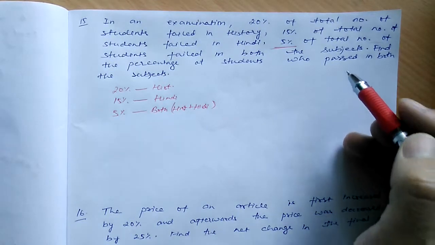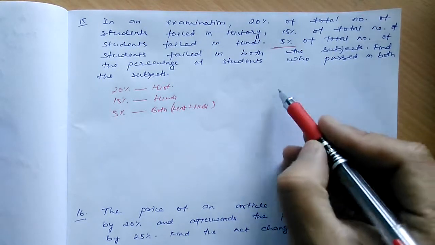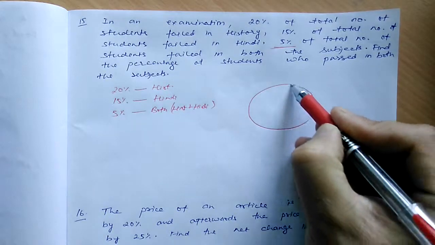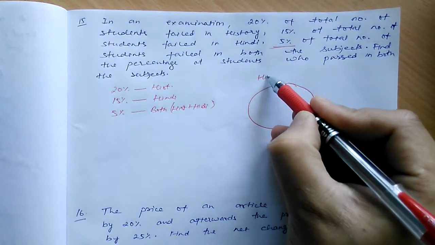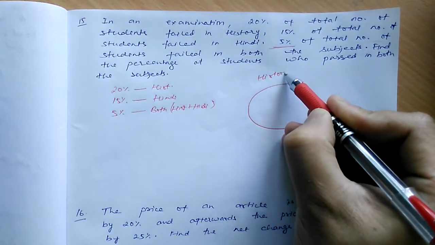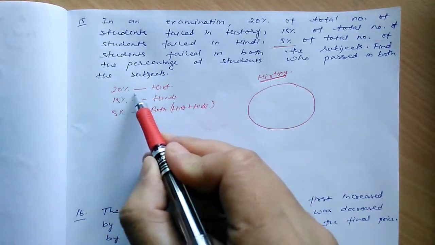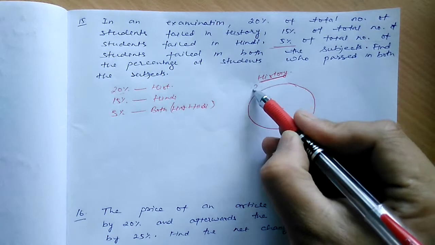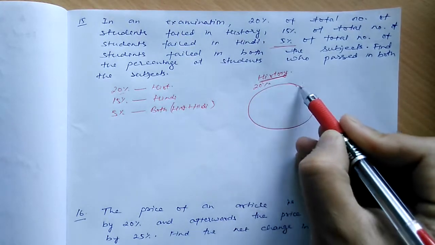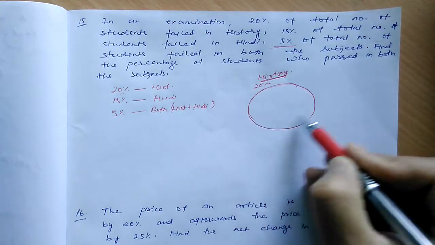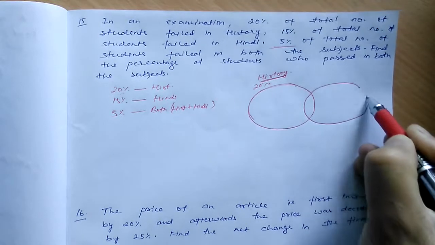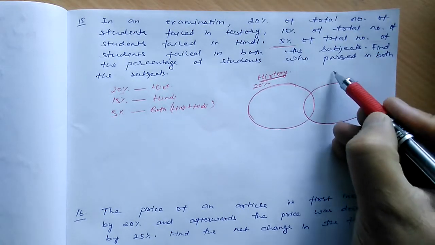In this type of question, we will draw a Venn diagram. This will be for history. In history, the total number of students that failed in the examination is 20%. So this comprises the 20%, and this diagram will be for Hindi.